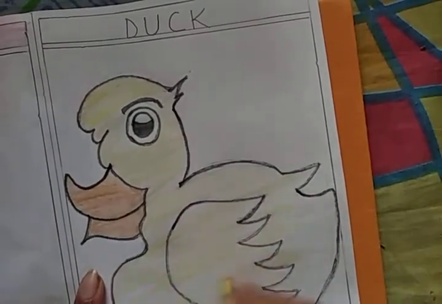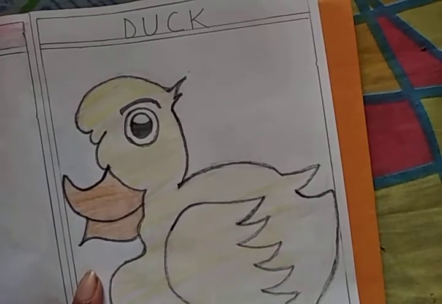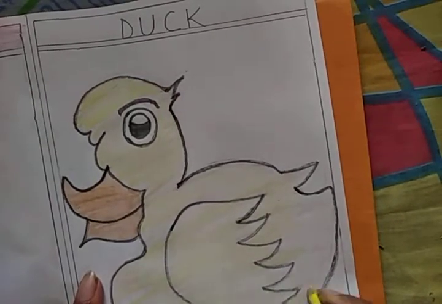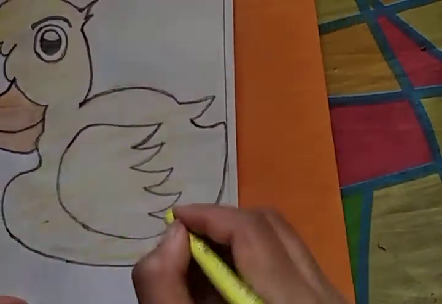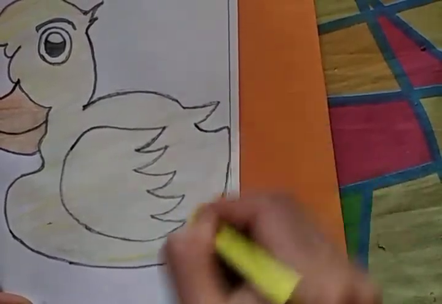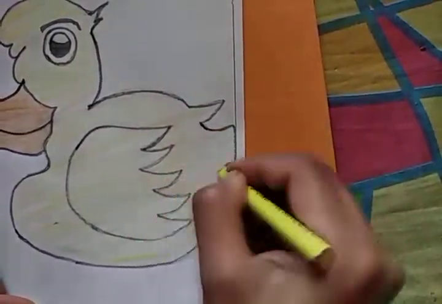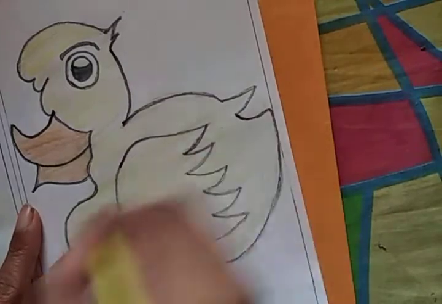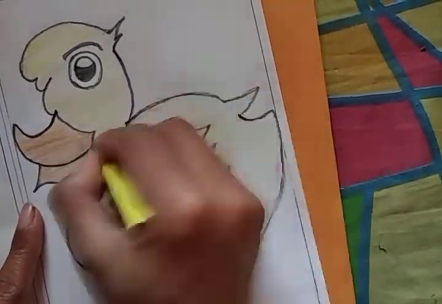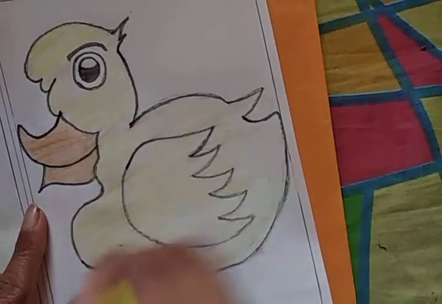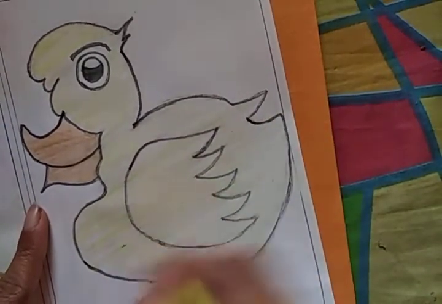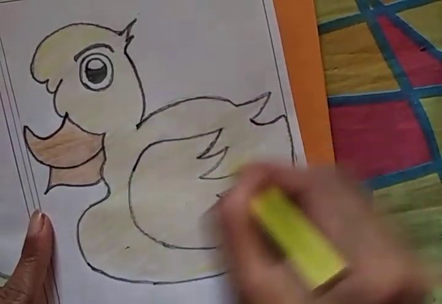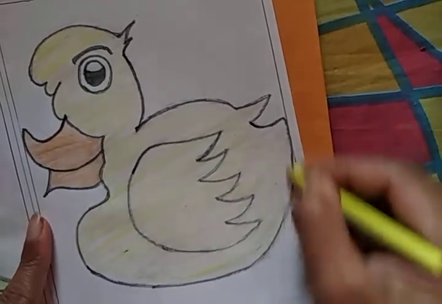Not the black color, children. I am saying about this one. So we will just give it this color. You can see here how the duck looks. The same way, and more beautifully, you can draw. But just try to attempt how to draw. See here, children, you can draw one step at a time. Watch the video, then try to draw the duck.